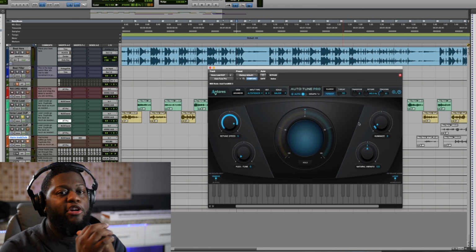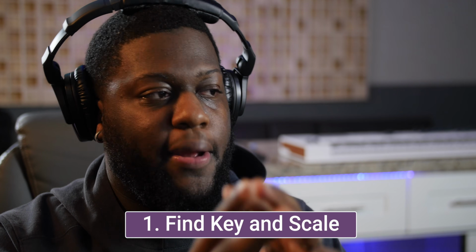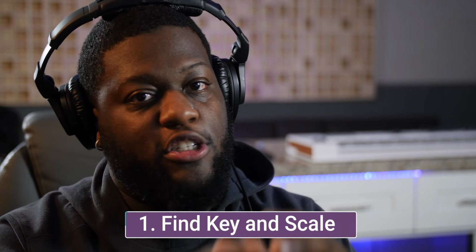Now let's get into that nitty gritty, right? So the first thing that you're gonna wanna do when trying to get your Autotune right is figuring out your key and scale, okay? The reason why you need to figure out your key and scale is because every single song instrumental that you're gonna be recording has a different key and scale. It has a scale that it was created in. The instrumental will tell you what key and what scale to be in to sing that's gonna sound good and work with the beat. So that's the first thing that we're gonna wanna do, all right?